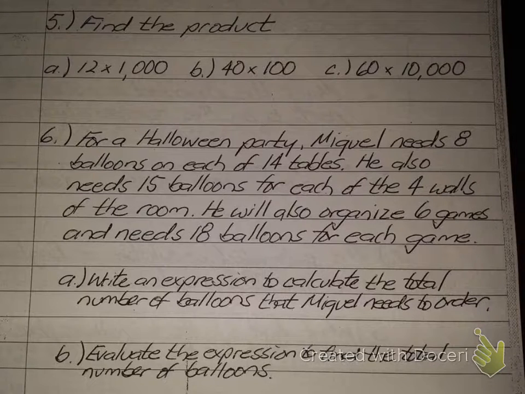Okay, for number 5, we have some multiplication with powers of 10. So all that we need to do is make it simple and multiply 12 times 1 and get 12, and then add on our 3 zeros. So 12 times 1 is 12, so 12 times 1,000 is 12,000.